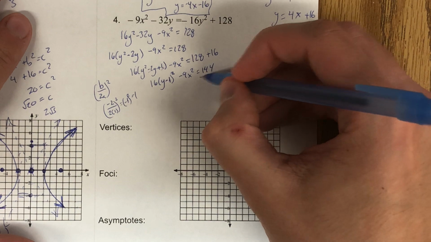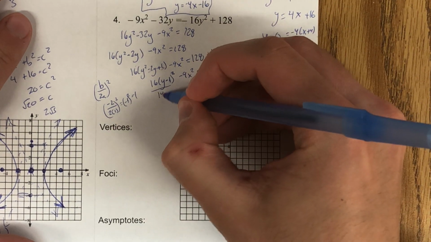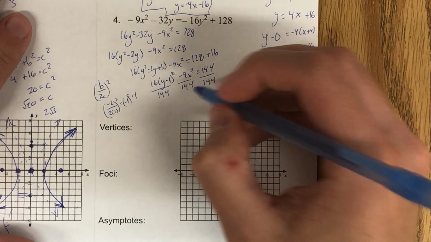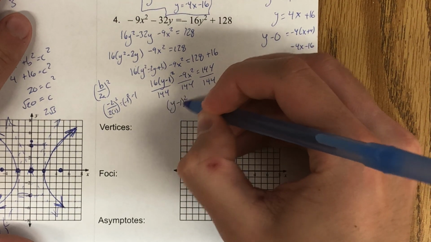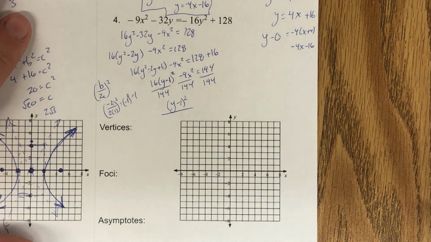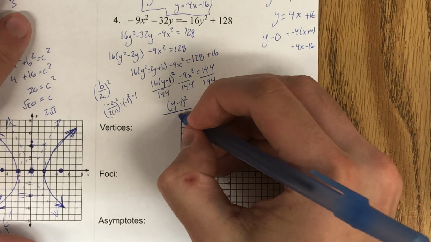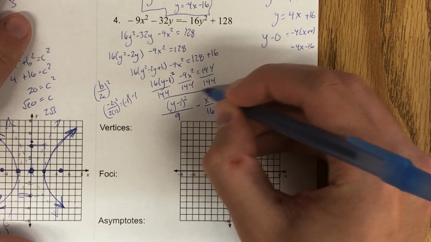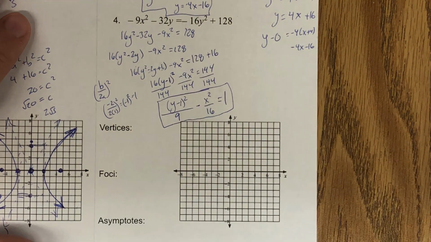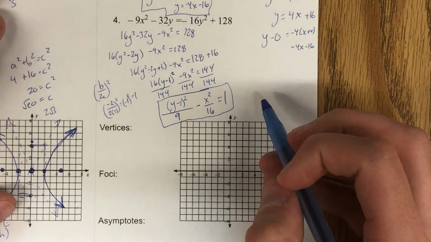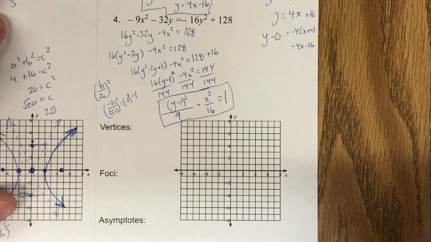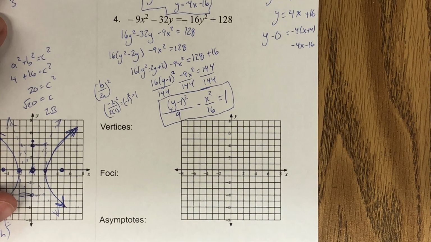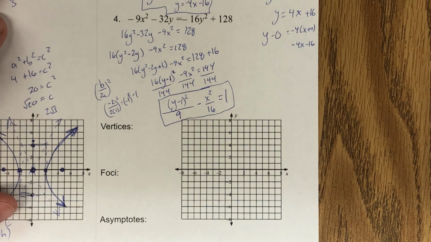Then it's got to be set equal to 1, so let's divide everything by 144. So we'll end up with y minus 1 squared over, I believe 144 divided by 16 is 9. Yeah, that's correct. So over 9 minus x squared over 16 equals 1. So there's the form we're going to want to be working with. So from here, if you'd like to pause the video and go ahead and do everything else on your own and then jump back in, you're welcome to. So I'll give you a chance to do that.